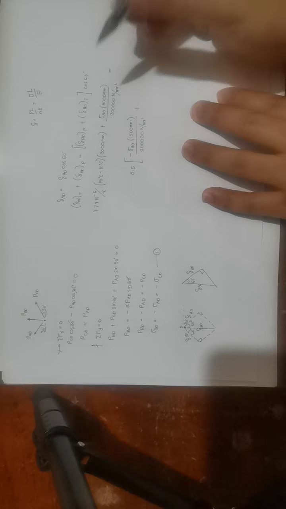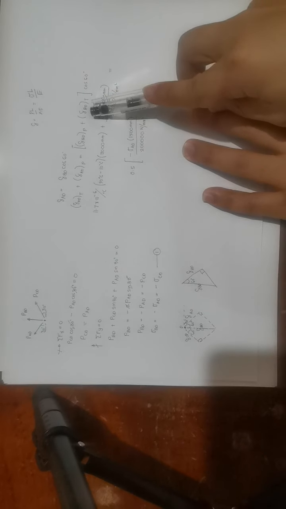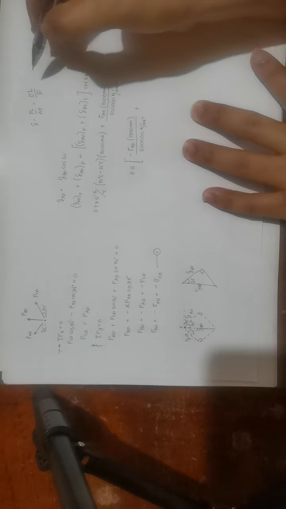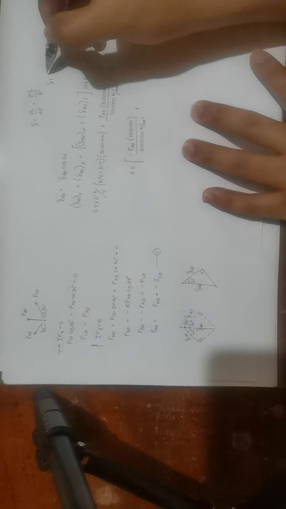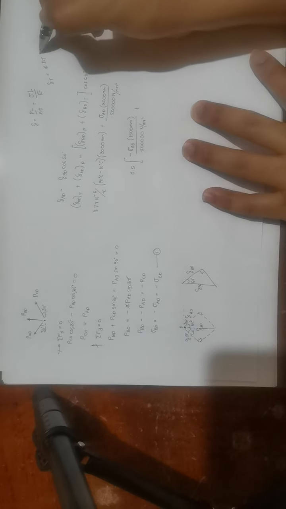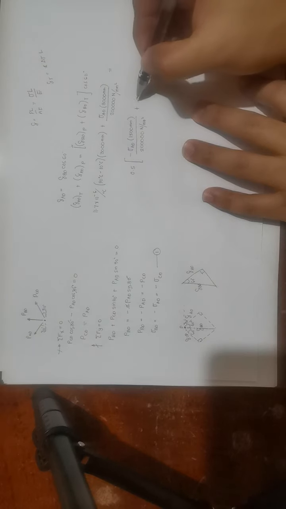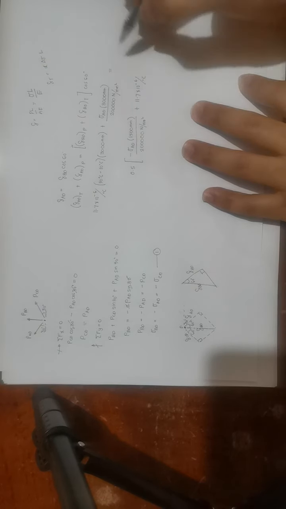So, plus the deformation of member BD with respect to the change in temperature, that is alpha, change in temperature multiplied by the original length. What is alpha? 11.7 times 10 raised to negative 6 per degree Celsius.